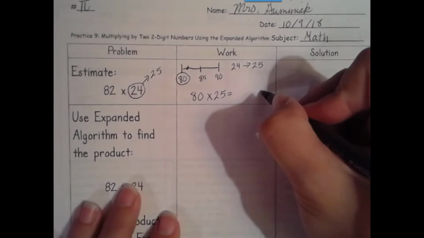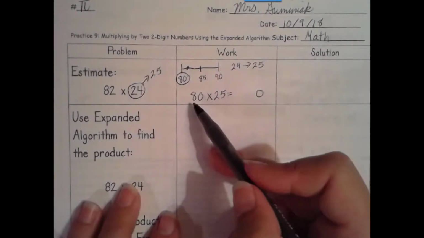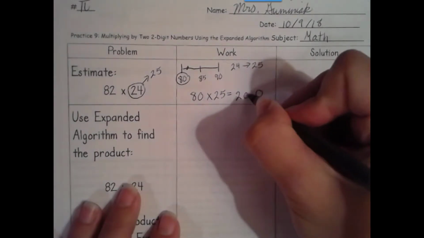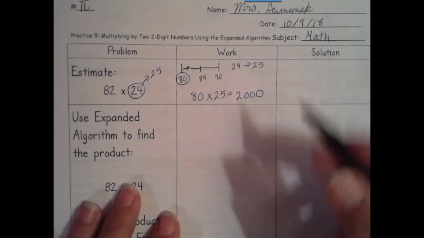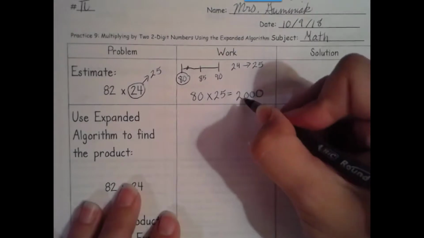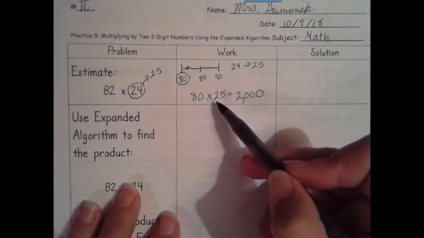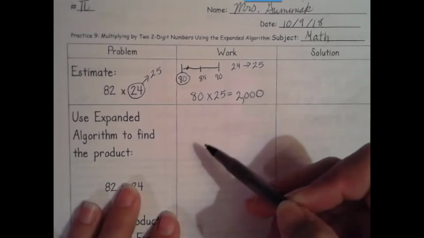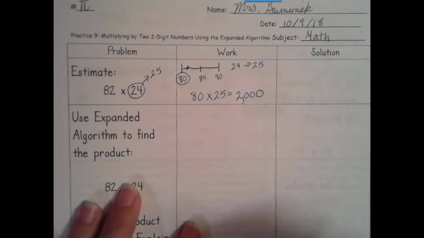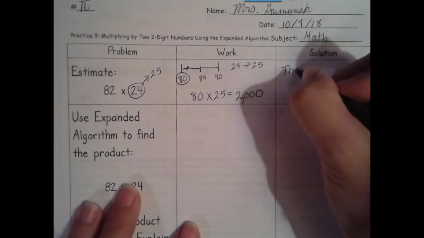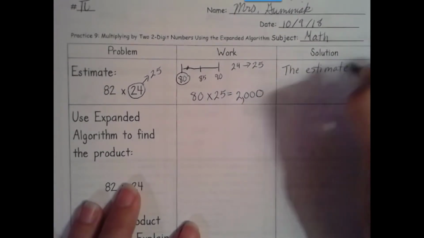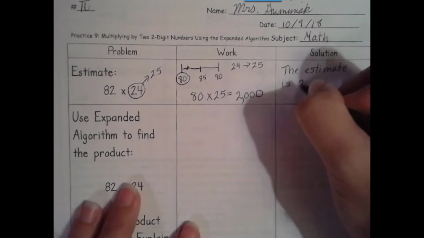Placeholder moves it over a place. So if I think of money, 8 quarters is $2 or 200 cents. 1, 2, 3, comma. Because 4 quarters is $1, so 4 more quarters would be $2 or 200 cents plus that placeholder. The estimate is 2,000.